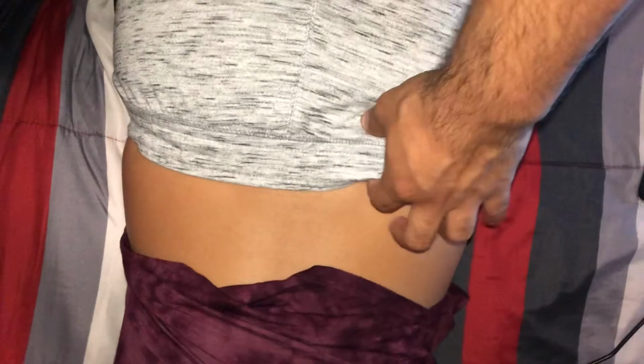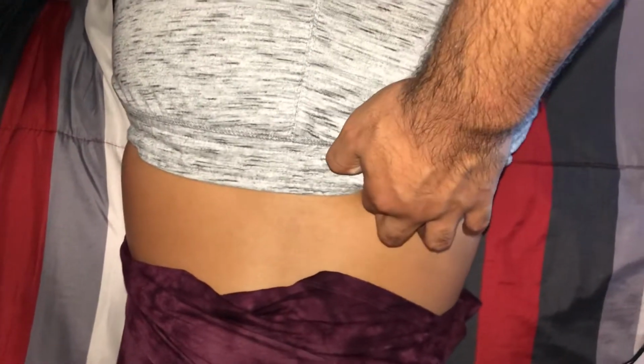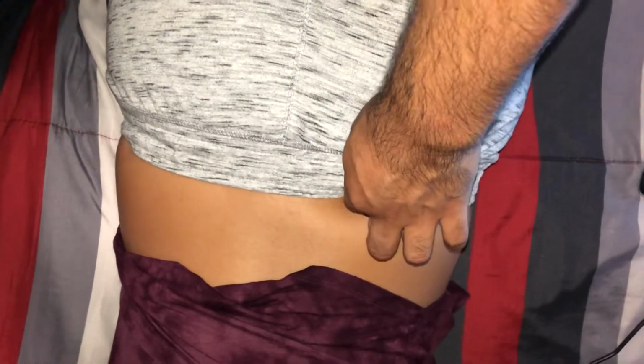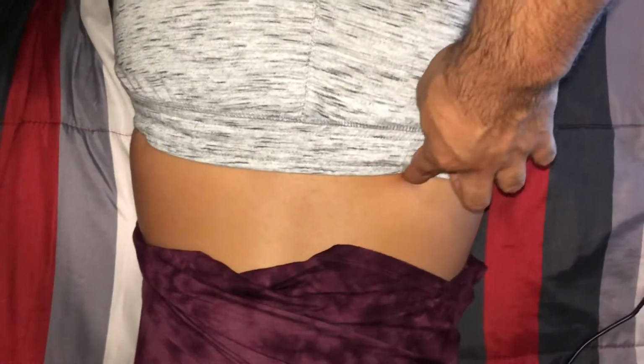Also, from the posterior superior iliac spine, you will be able to find the sacroiliac joint, just 2.5 centimeters laterally, and it will come right here diagonally. This is where the sacroiliac joint is.